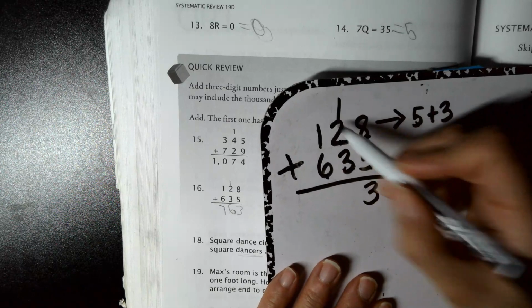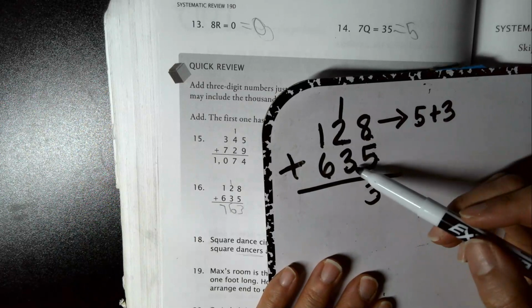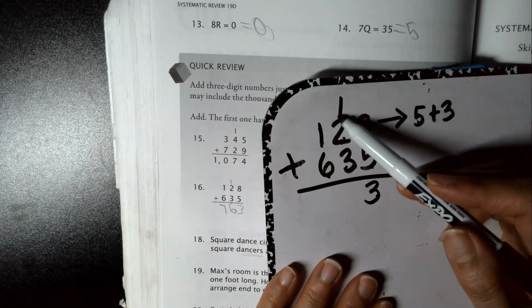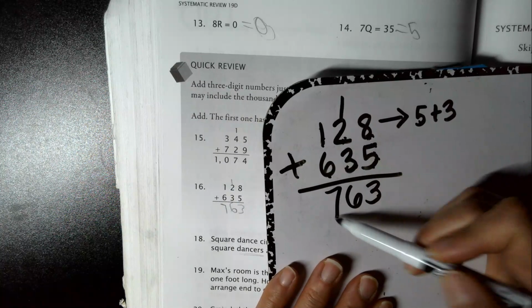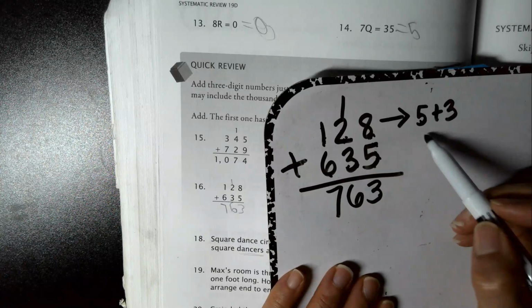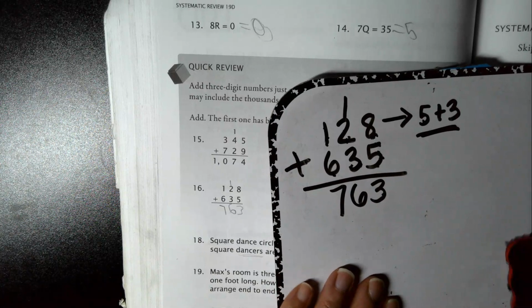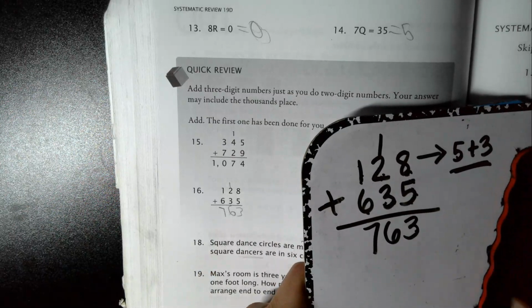Okay, so 8 plus 5 is 13. Put down the 3, carry the 1. 3 plus 2 is 5, plus 1 is 6, and then 6 plus 1 is 7. Okay, that's how you do this. You don't have to do this mental math step, but I like it. It makes life easier. But yeah, just practice that at home.